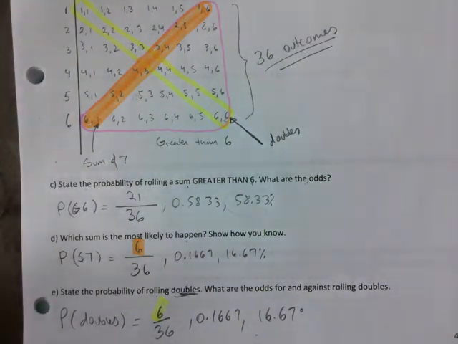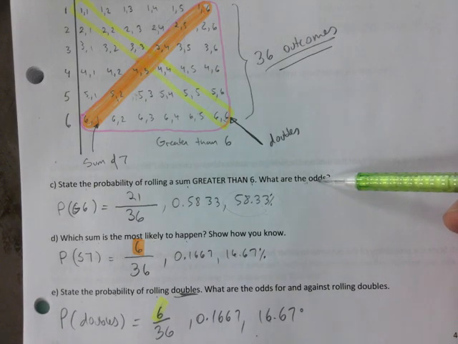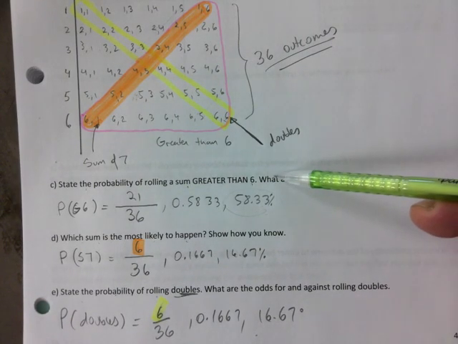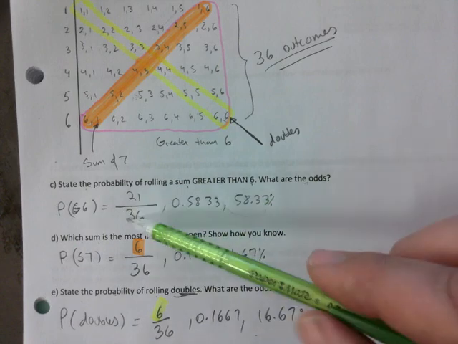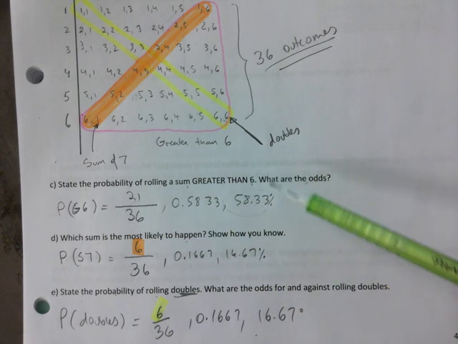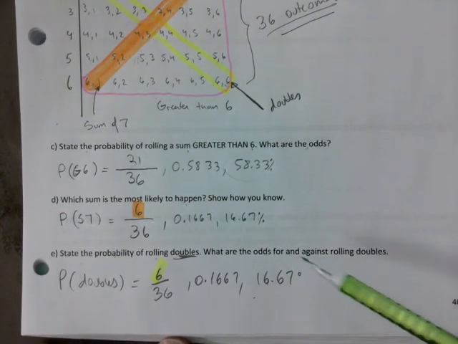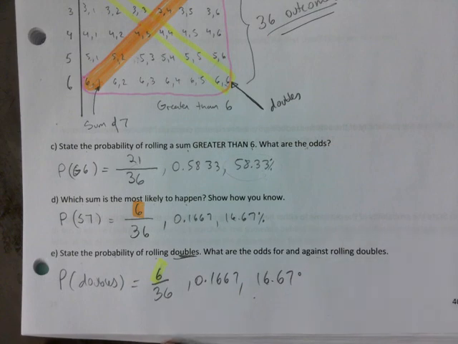Can I ask you to do the odds? I want you to do the odds for this event happening for a sum greater than 6, and I want you to write the odds for and against rolling doubles. Would you be able to do that?